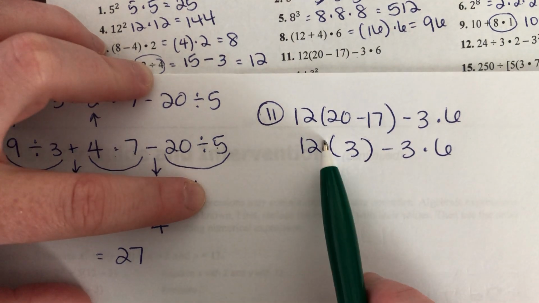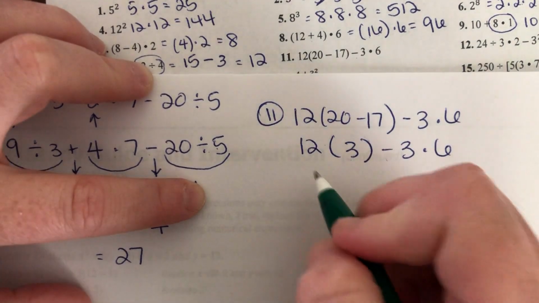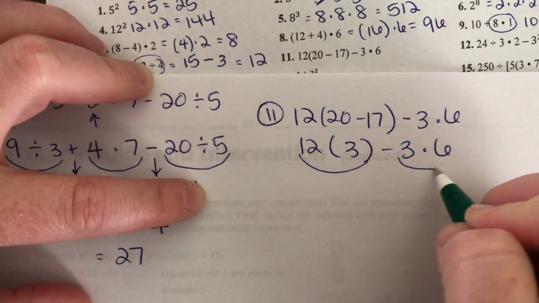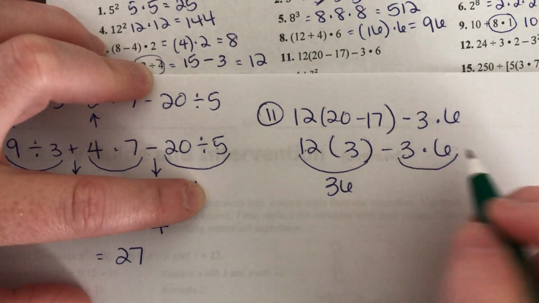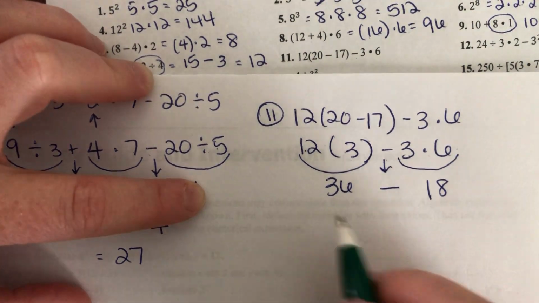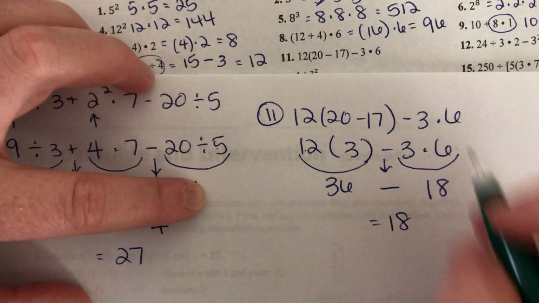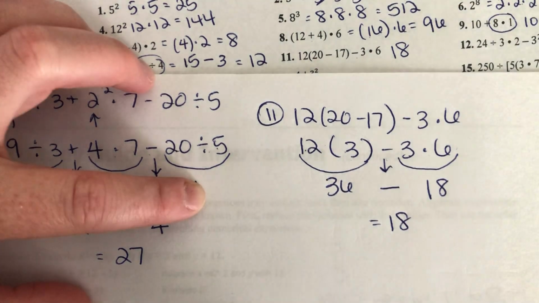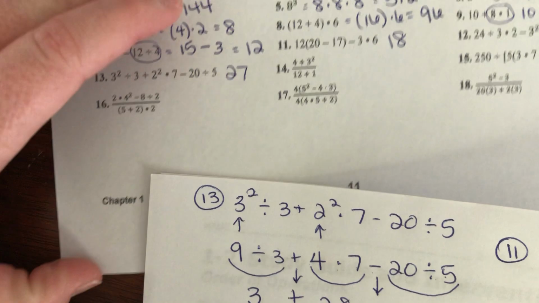So even though I still have parentheses here, everything inside of there is already simplified. So now I'm just looking at the multiplication, subtraction, multiplication. So I'm going to multiply first. 12 times 3 is 36. 3 times 6 is 18, and then I bring down that minus sign. And 36 minus 18 equals 18. Good?